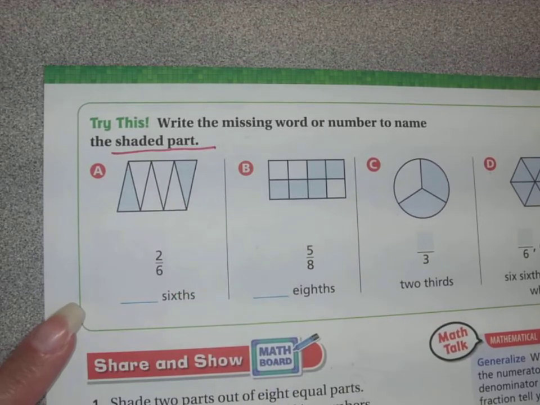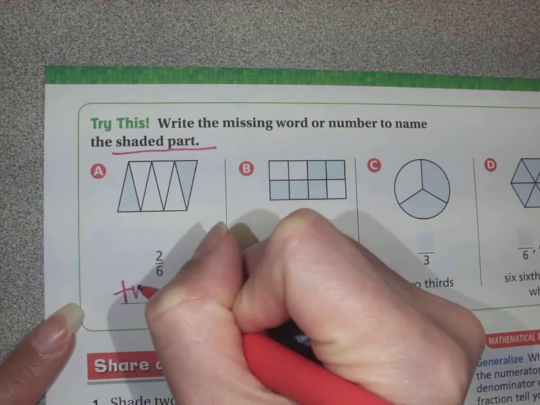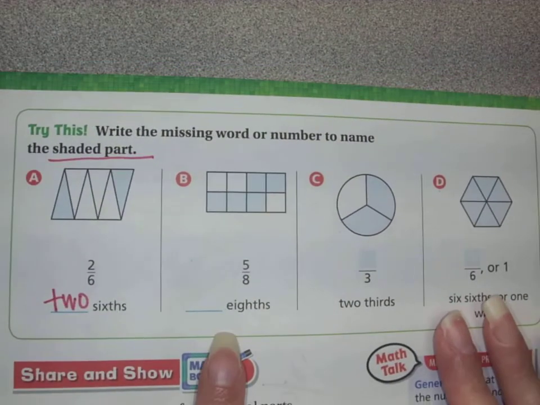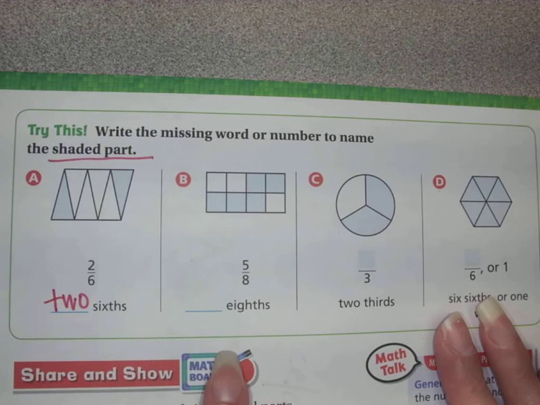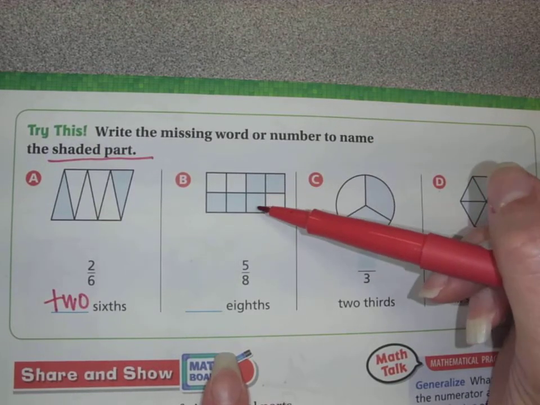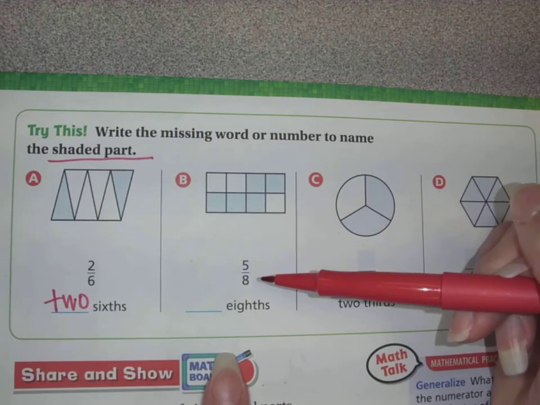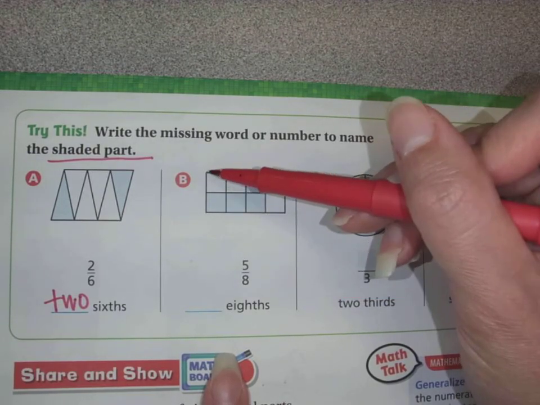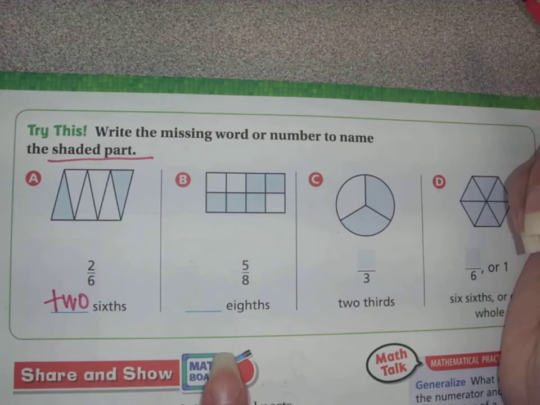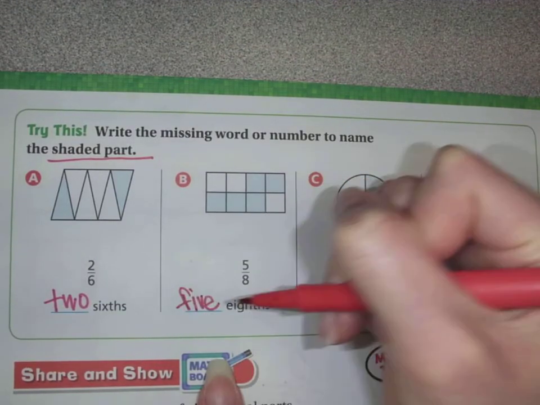And we're going to write it in word form, so we would just write the word 2. What about this one? There are how many equal parts that are shaded? 1, 2, 3, 4, 5 equal parts that are shaded out of how many total parts out of the whole? There are 8. So 5/8, and in word form we would write the word 5.